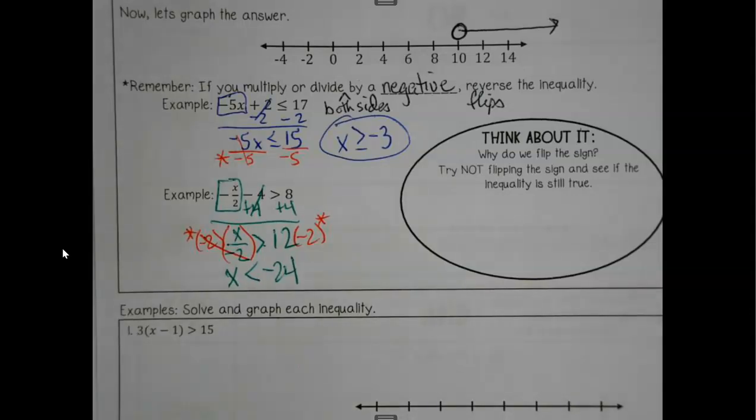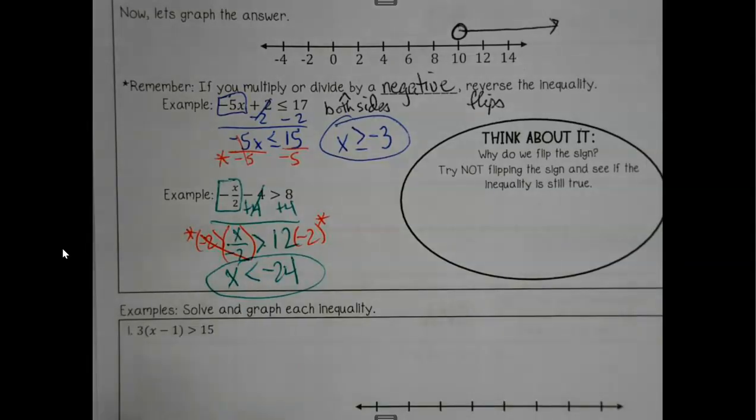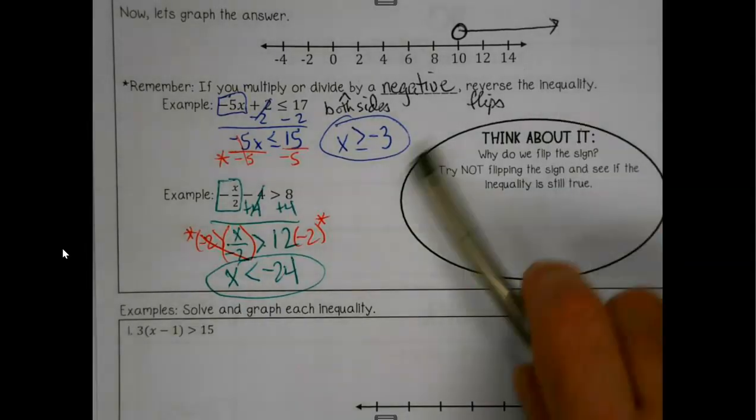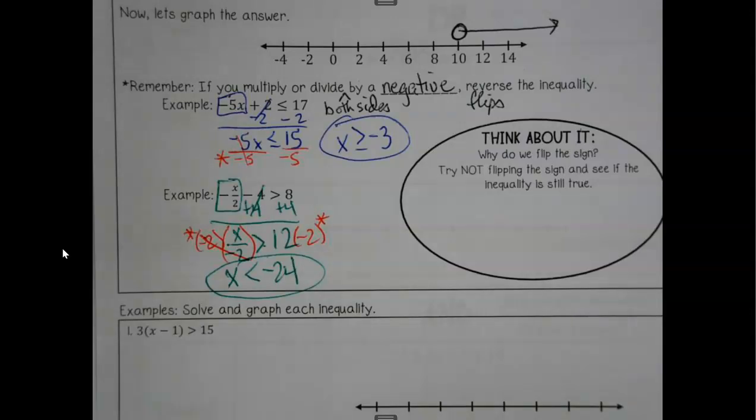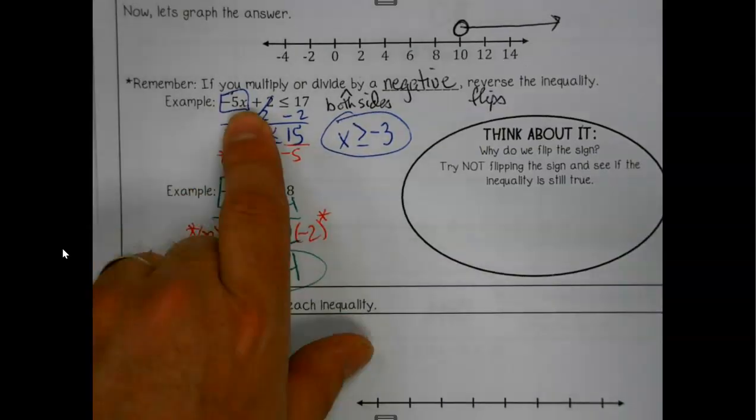So just as a little thought process here, not something I'm going to tell you have to do on every one, but this little bubble over here about thinking about it. Okay, why do we have to flip the sign? So let's say I was working on, I'm trying to see which one I want to play with here. Actually, let's do it on this one.